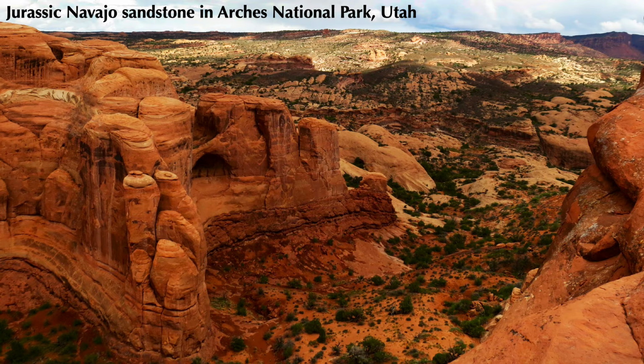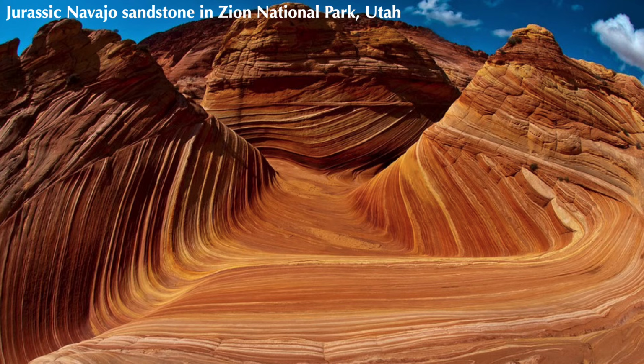The Navajo sandstone is a spectacular sequence of cross-bedded sandstones, all wind-derived, all Aeolian in origin. This is a section from Arches National Park in Utah, and this very famous section called the Wave in Zion National Park, also in Utah.